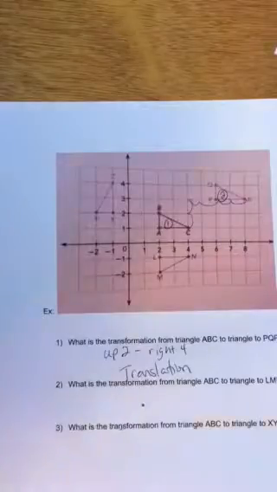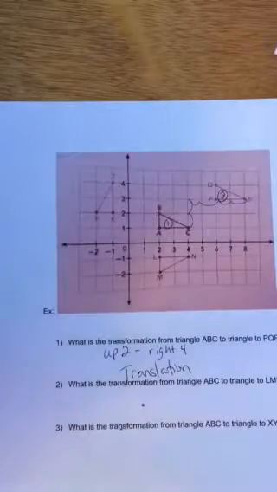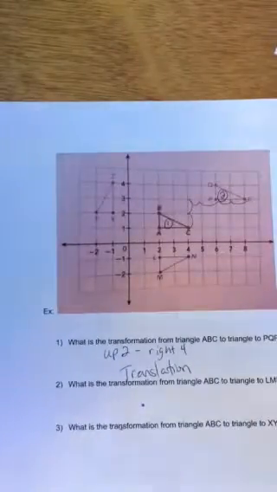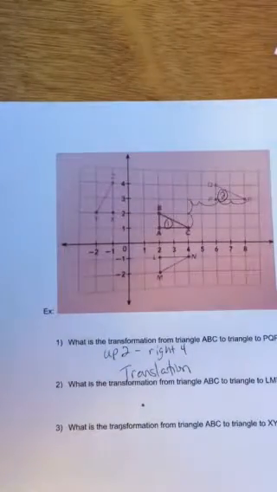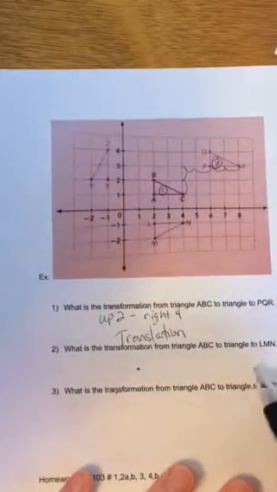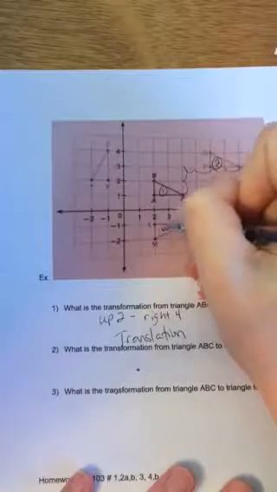Now, a transformation can be more than one type of transformation. So some of them will work in multiple ways, okay? So you just kind of got to learn the difference between them. Now, the next one is translation from triangle ABC to LMN. So I'm going from 1 to 2 here.